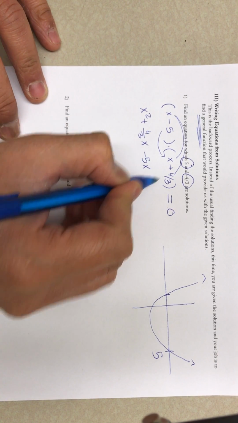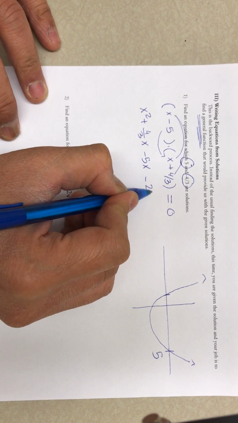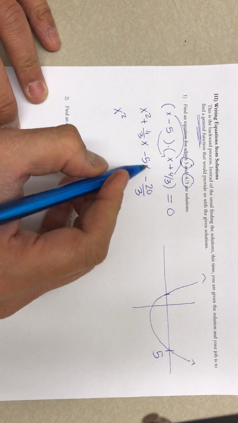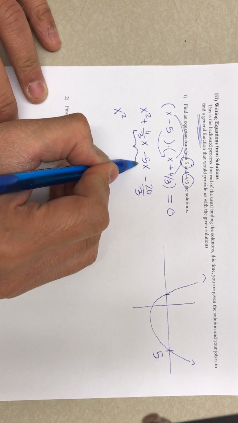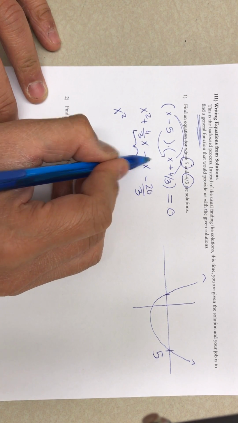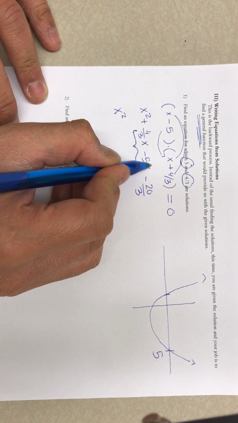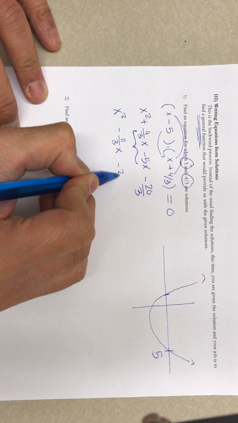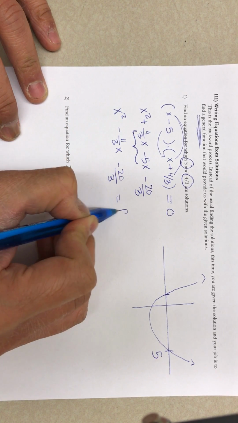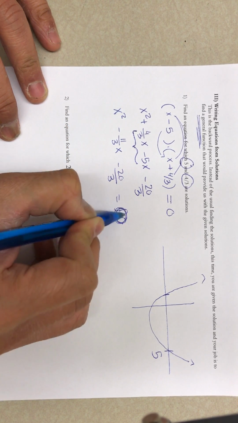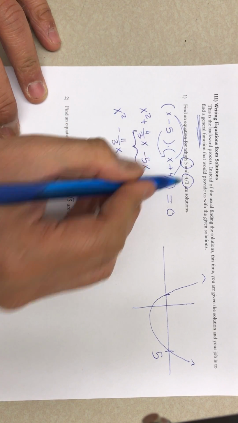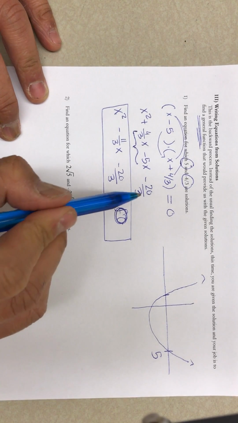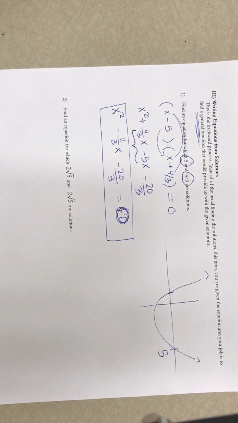And then if you multiply that, that gives you -20/3. Find a common denominator by multiplying top and bottom of these by 3. That gives you -15. -15 plus 4, that gives you -11/3x. That's the middle term. So if these two are the solution, then this is what we call the general equation for your two roots.